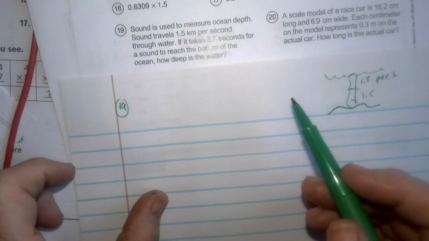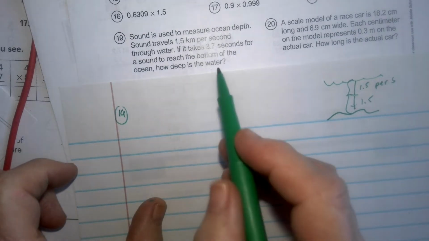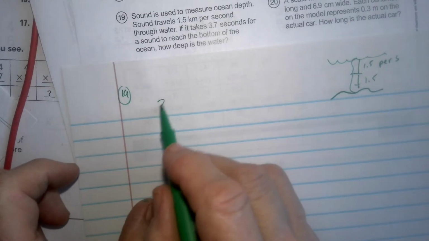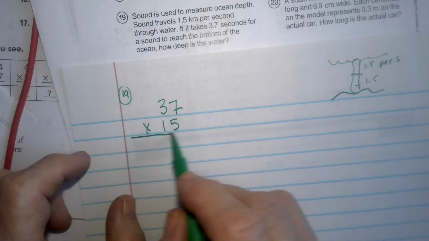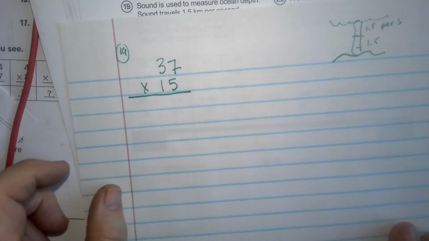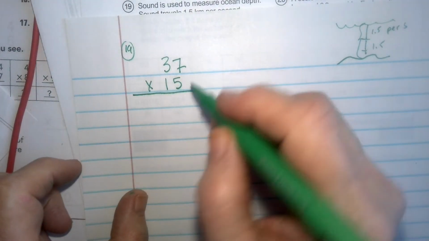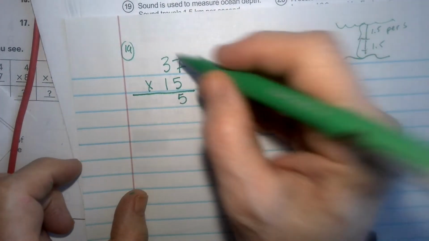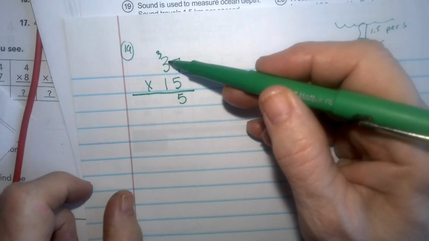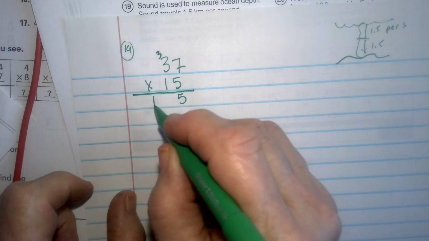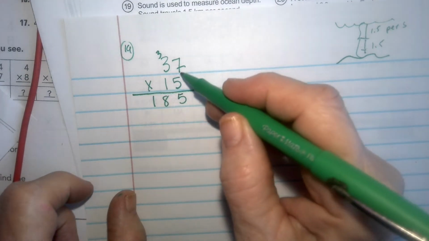Who knows what should go on the bottom? 1.5. The 1.5 is a better number. So I'm just going to go 37 times 15. Again, with multiplication, you don't need to have your decimals there until the end. So we're going to work with that. 5 times 7, 35. 5 times 3 is 15, 16, 17, 18. And we are done with that. And then so we're done with the 5.